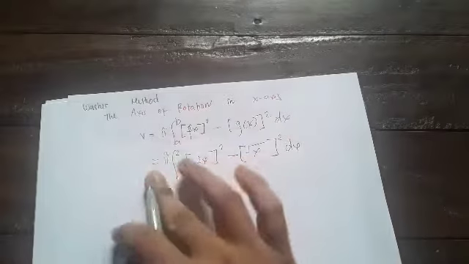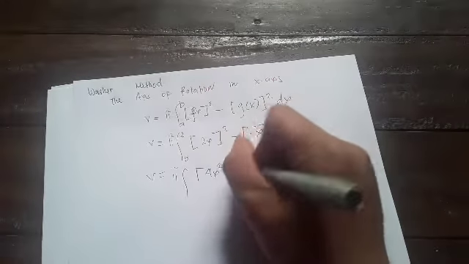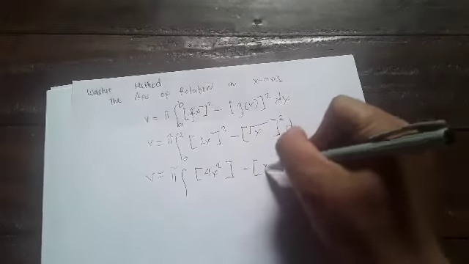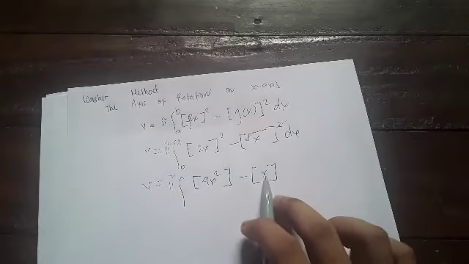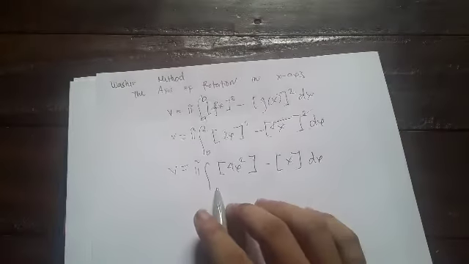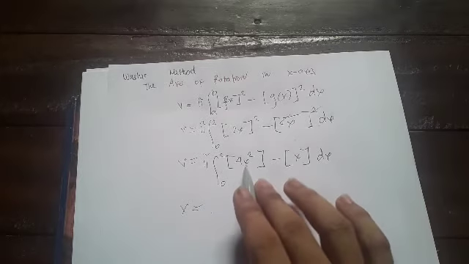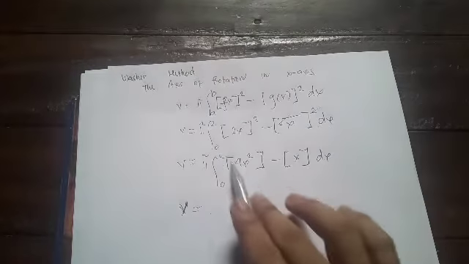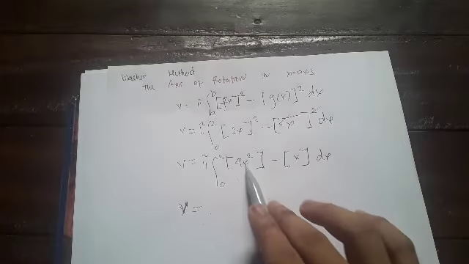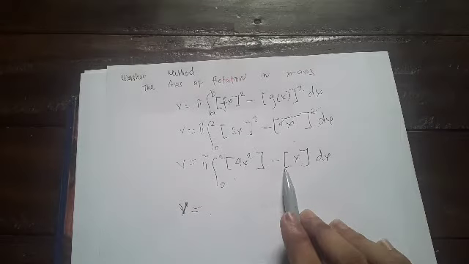So pi, the volume now is V equals the integral of 4x squared minus x. We can cancel this one, so we are left with the expression x, with dx here, and then we have the limits of integration, which are 0 to 2. The volume now equals the integral of this function. What is the integral of 4x squared minus x?